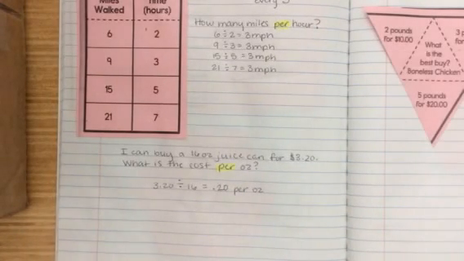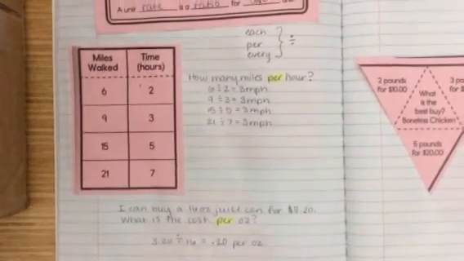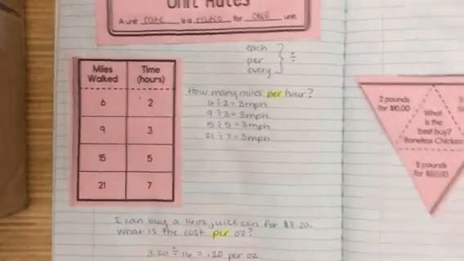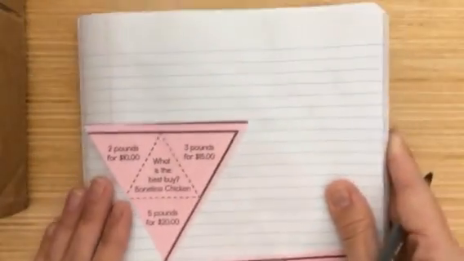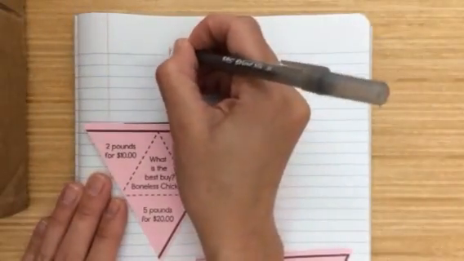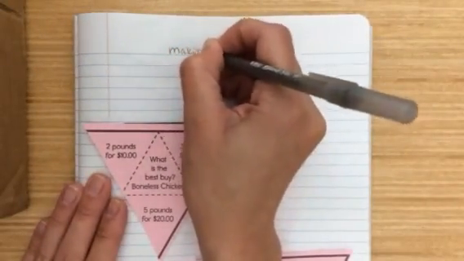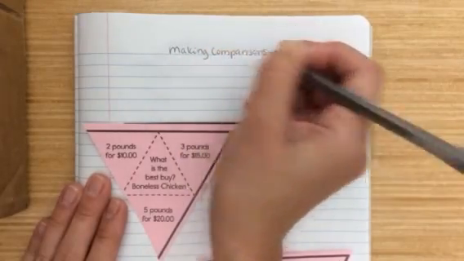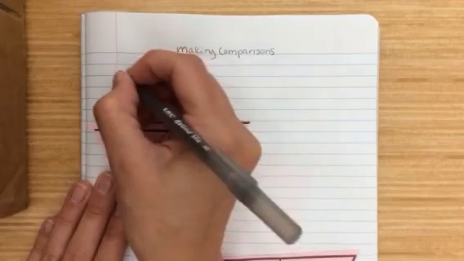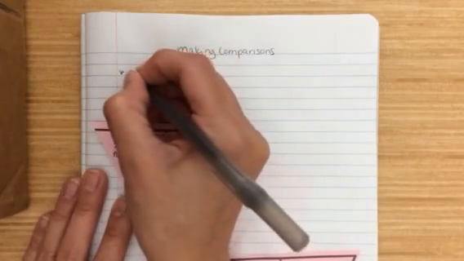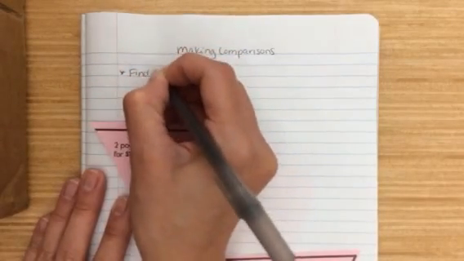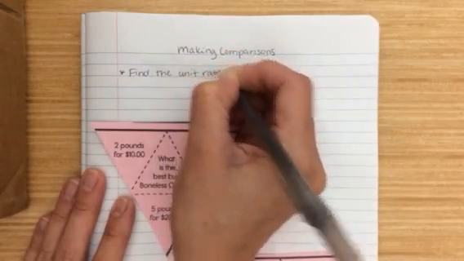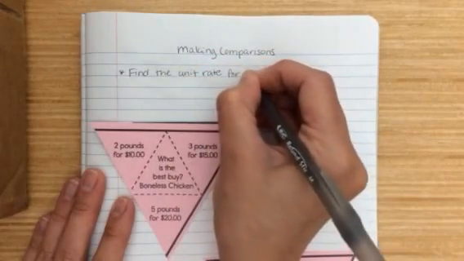Now how is this going to help us? This is going to help us make comparisons when they're giving us a couple of different amounts and we want to see what is the better buy. So let's go ahead and make our notes for making comparisons. The first step is to find the unit rate for each option.